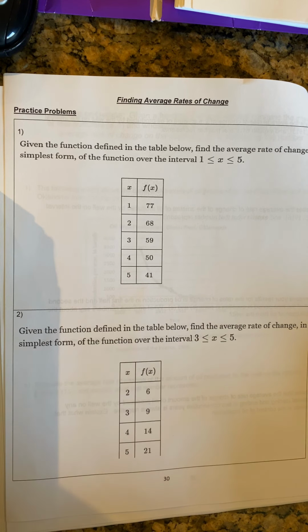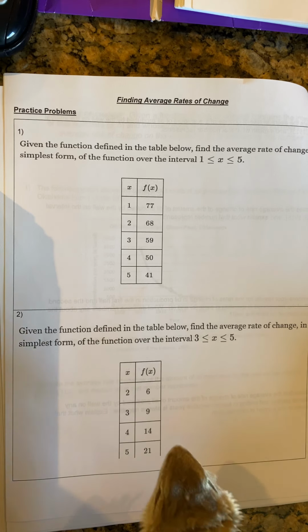So by now you probably have listened to the video that I sent to you guys on average rate of change. We are doing a new lesson, and here comes Spike.